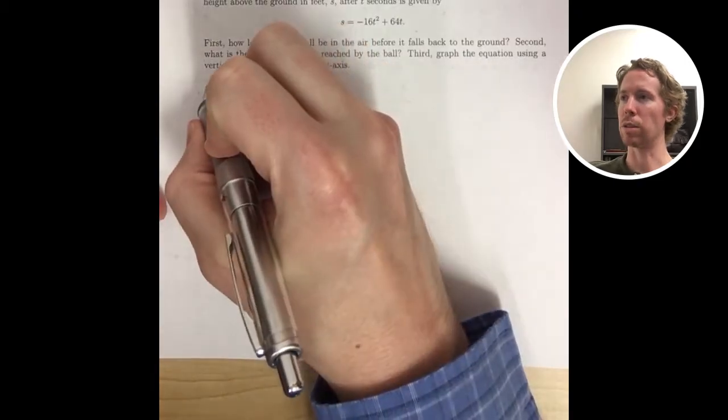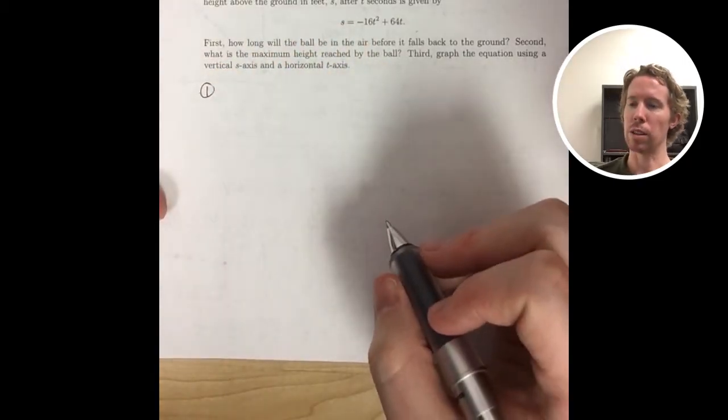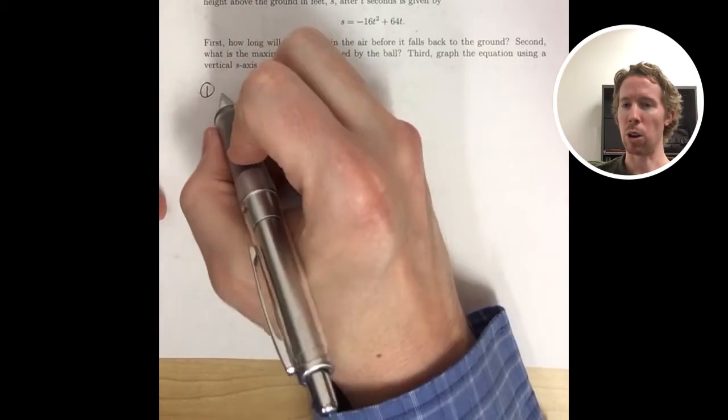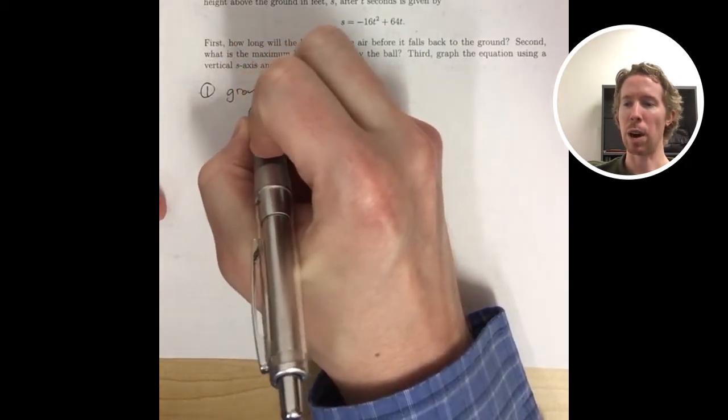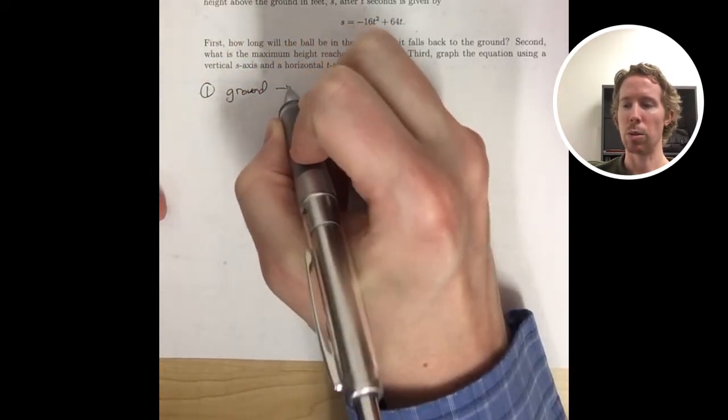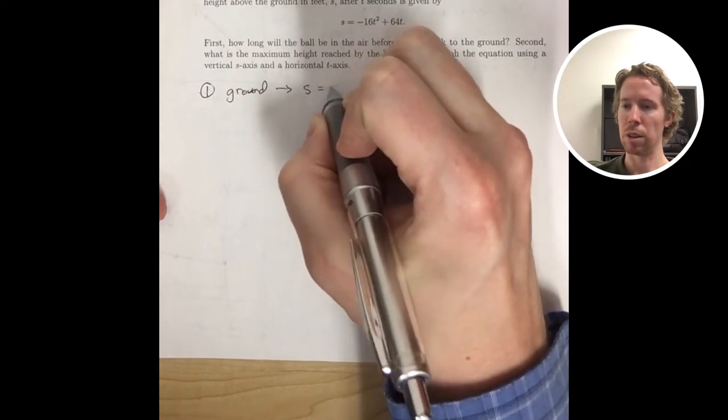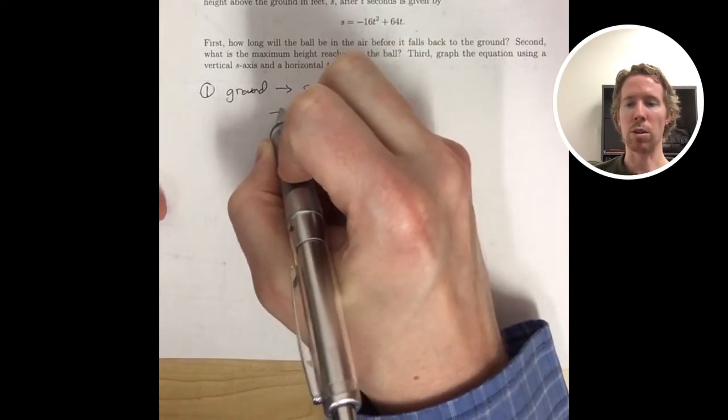In number 4, the equation that we're given is not a linear equation. Now it's a quadratic equation because the highest power of t is 2. We got a negative 16t squared term. So I know the graph of this is going to be a parabola.